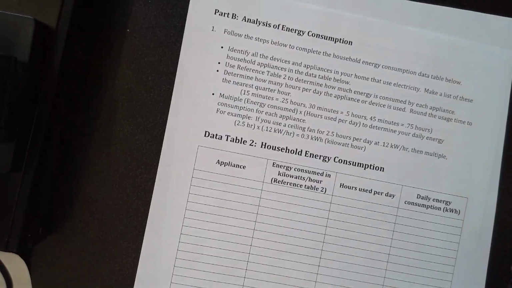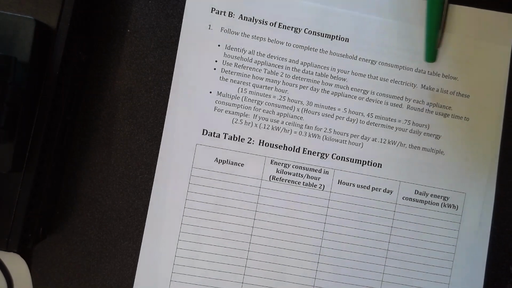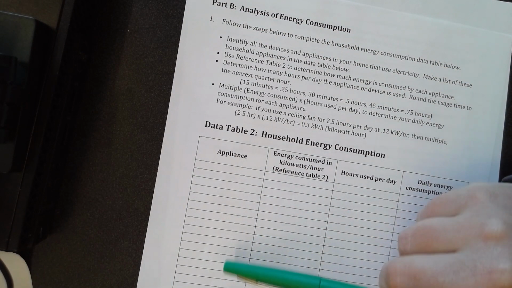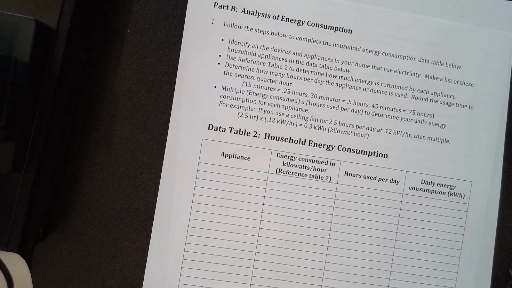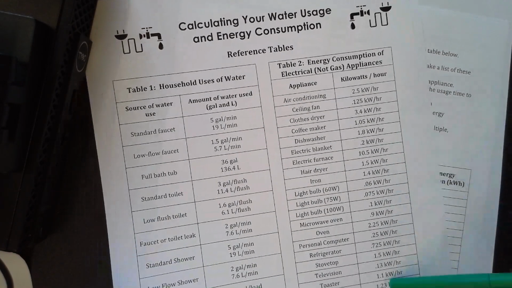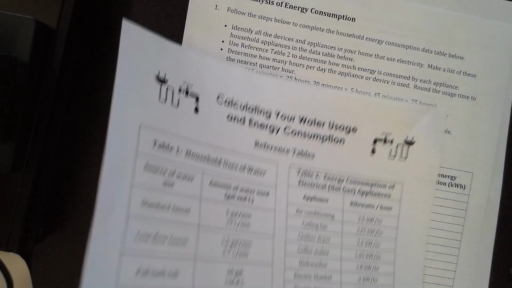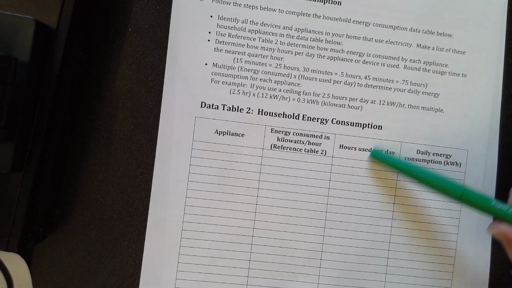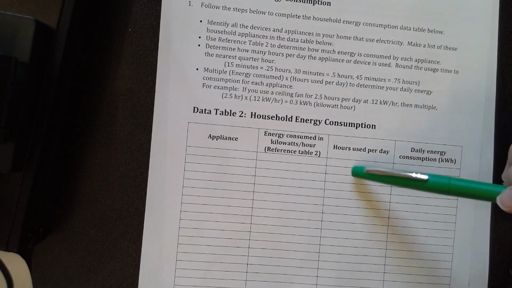Then you have part B. Part B is the analysis of an electrical bill. So you're following the steps below to complete the consumption table. So you identify all the devices and appliances in your home that use electricity, and you write them down in this column. Then in this column, you're using reference table 2. So if you remember from this, here's reference table 2. And so you're looking at your electricity usage, and you're writing in these numbers, kilowatts per hour. Then you write down how many hours they are used per day, so how many hours you use the ceiling fan, you would write in here.